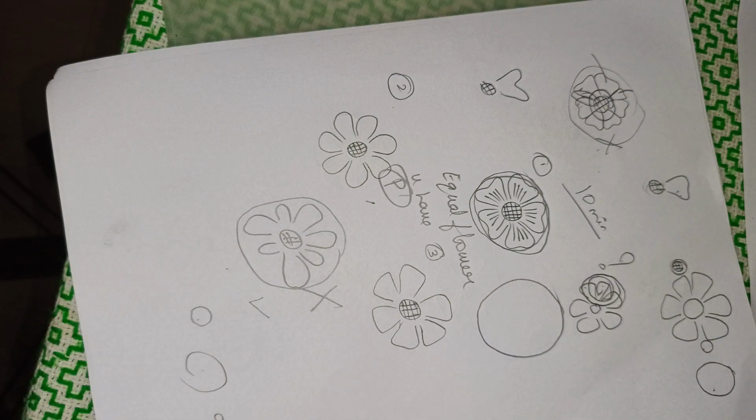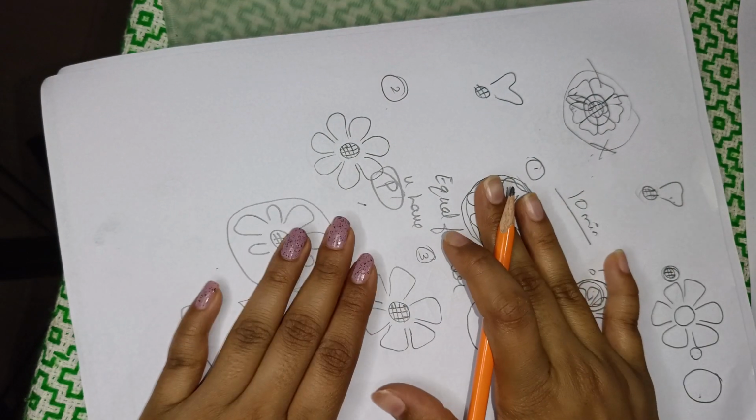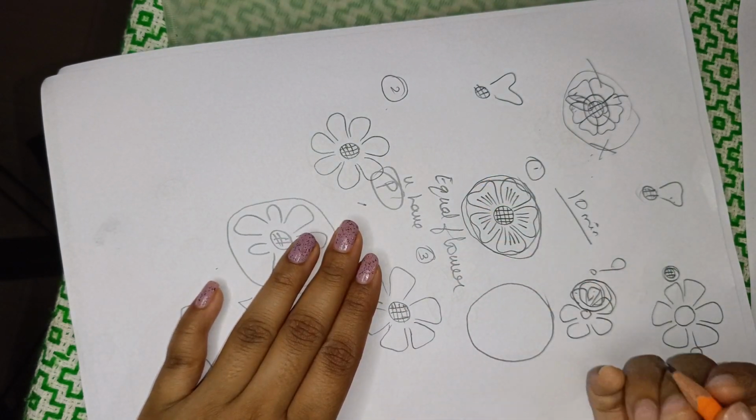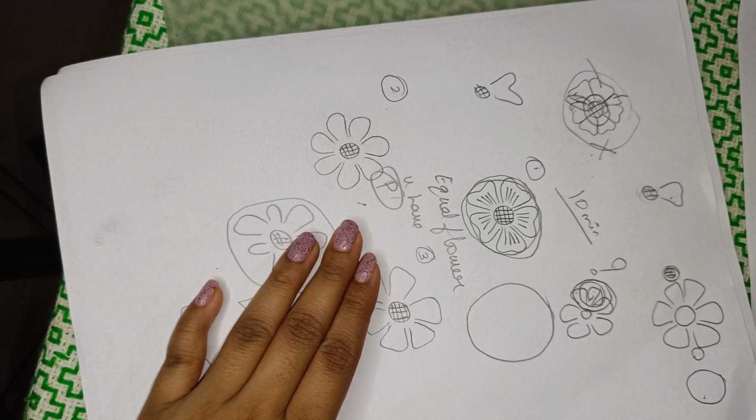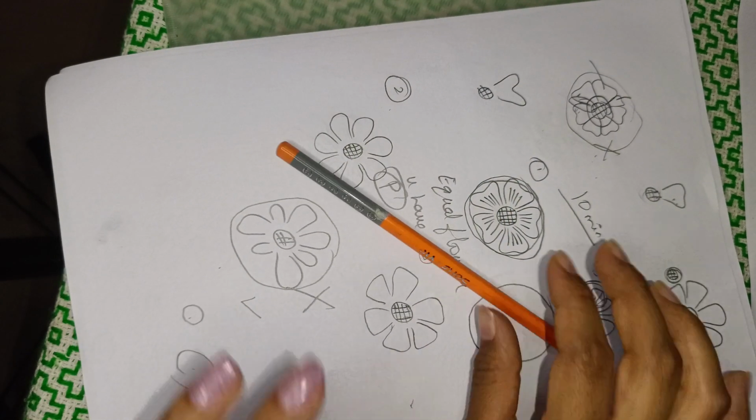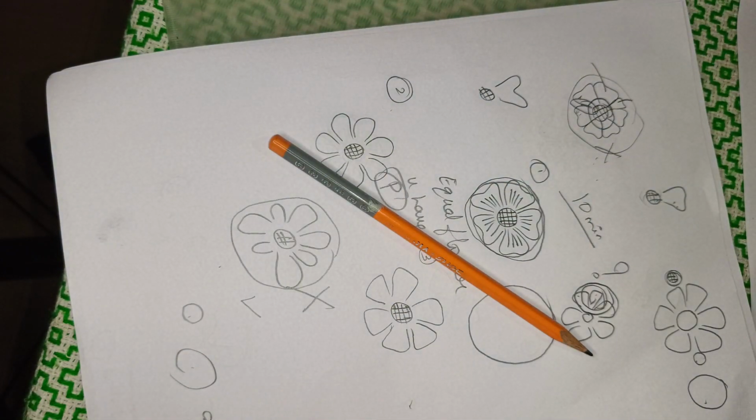Not only these designs, every design we should practice in pencil and only then go to mehndi. You may have a doubt about why I am not using the mehndi. Before drawing in mehndi, we should practice in pencil. Once we learn drawing flower shapes or any kinds of shapes in pencil, then we can draw any kinds of shapes in mehndi. It's very easy to put, but remember that first you have to practice in pencil. Once you are fully done with the pencil, only then should you go to mehndi.